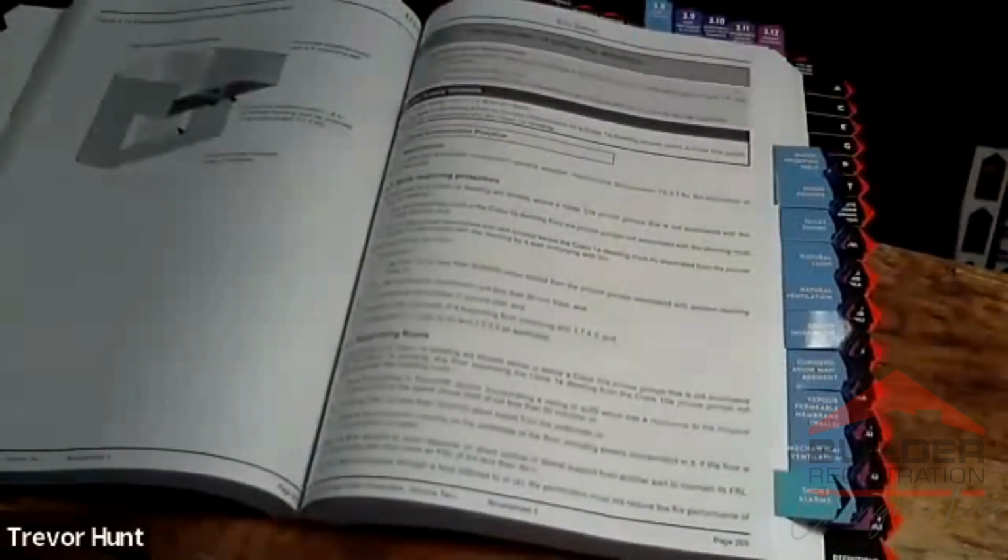After 267 smoke alarms, I'm going to go to 265, and on 265, I'm going to put in horizontal projections.